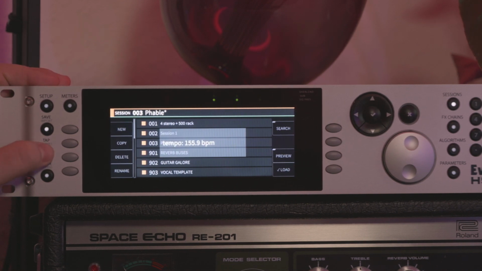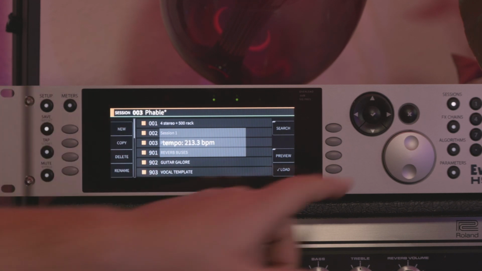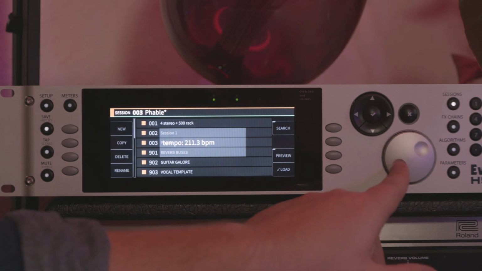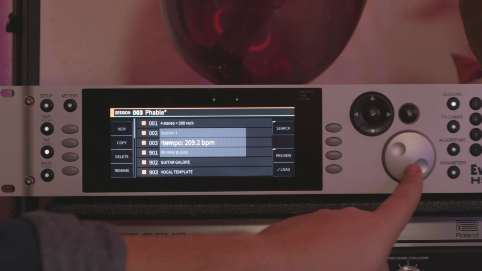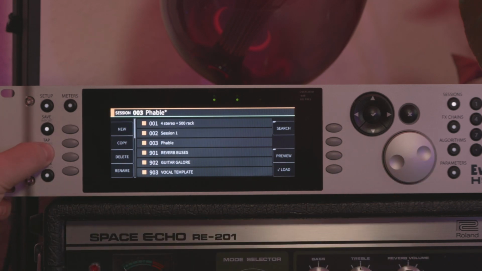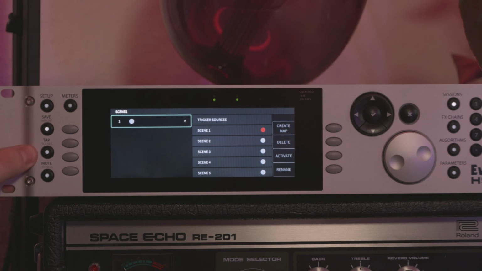If I have, for example, my band playing and I would like to know which tempo I'm in, or of course the tempo of my delays. And interestingly enough, each time you hit it, you get a new tempo, but you can also fine-tune that with the encoder. So when you're in the tap mode, you can fine-tune the BPM. And if I hold that, we are at the scenes menu.